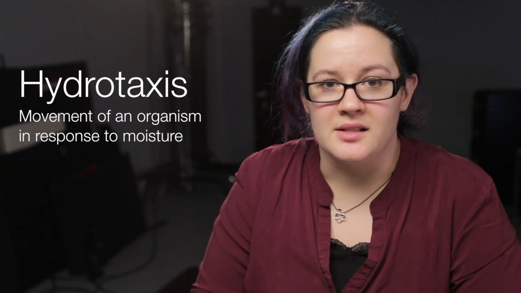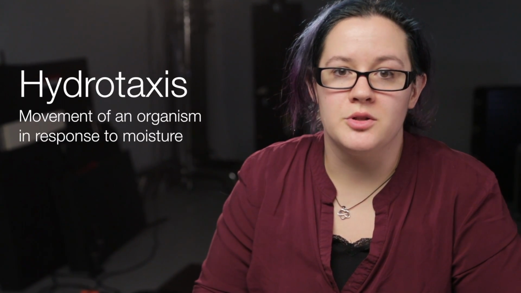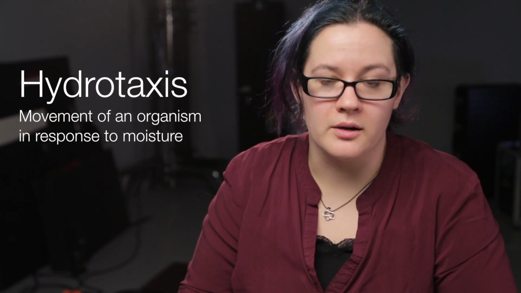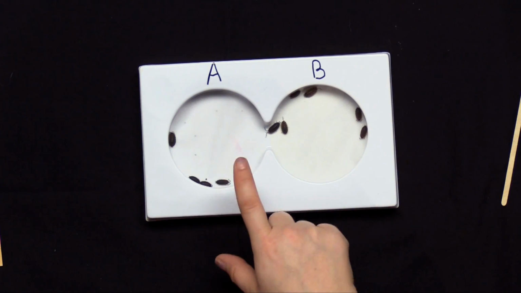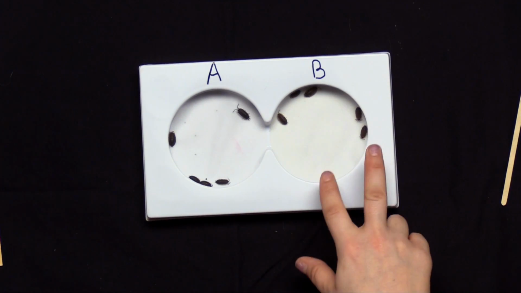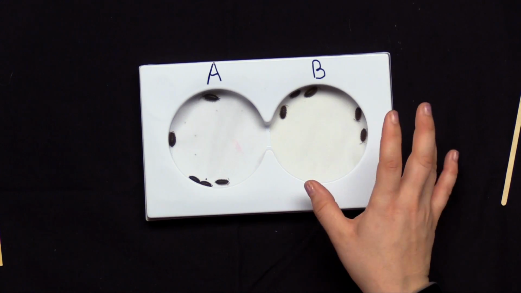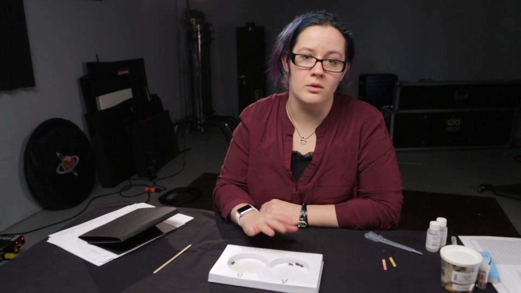One last experiment we could do would be to test for hydrotaxis to see if they prefer to move towards or away from water, where we would take one piece of filter paper and wet it and get it very moist and place it in one side of the container and leave the other side dry and see if the pill bugs move towards the water or they like to stay on the dry side.